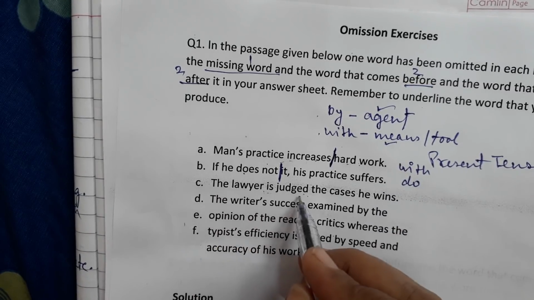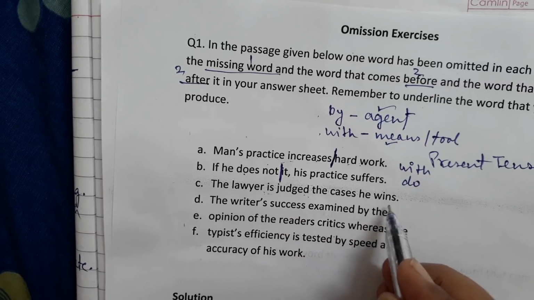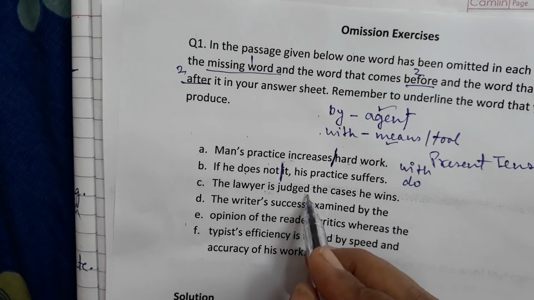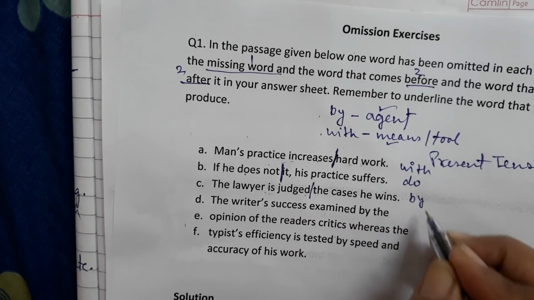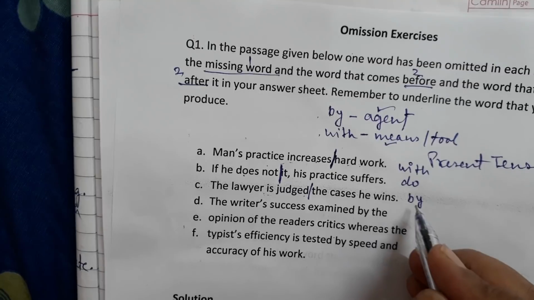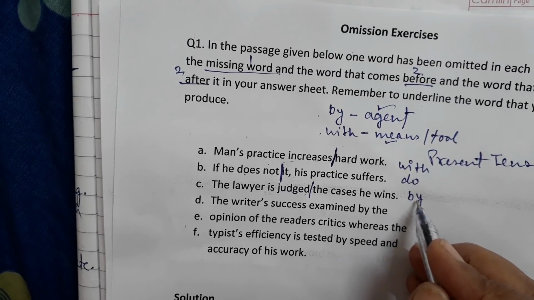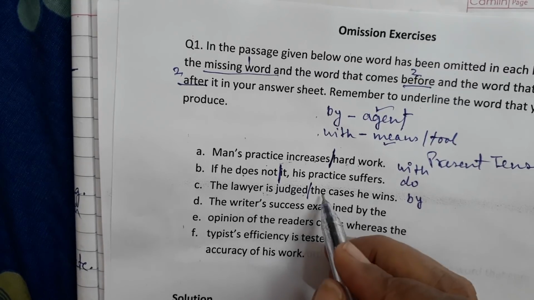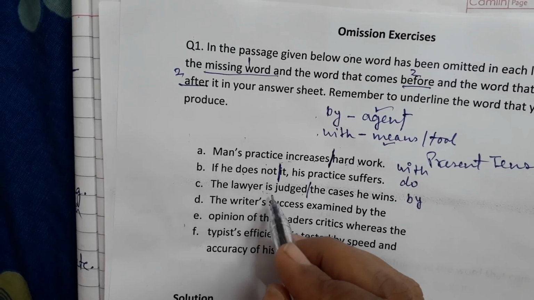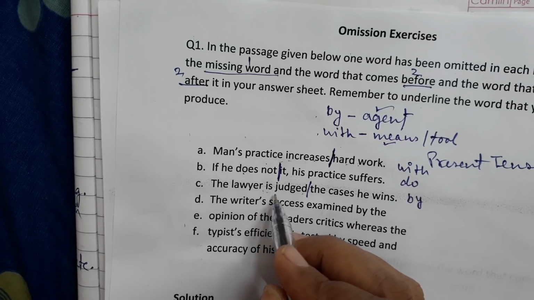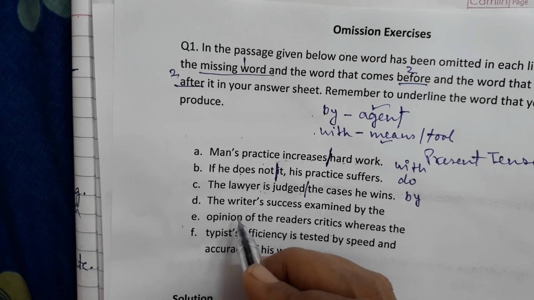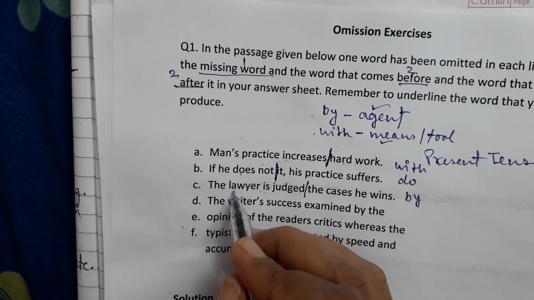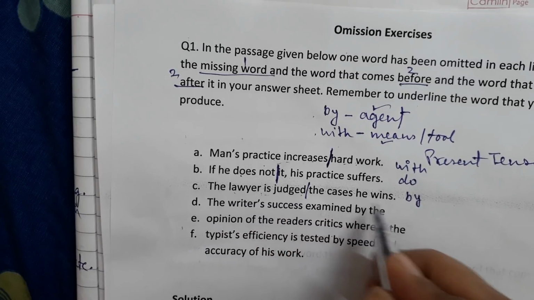The lawyer is judged the cases he wins. The lawyer is judged by the cases. This is a case of passive voice. And in passive voice we use by before the agent, which is making the things happen. So cases only judge the lawyer's efficiency. That is why the lawyer is judged by the cases he wins.